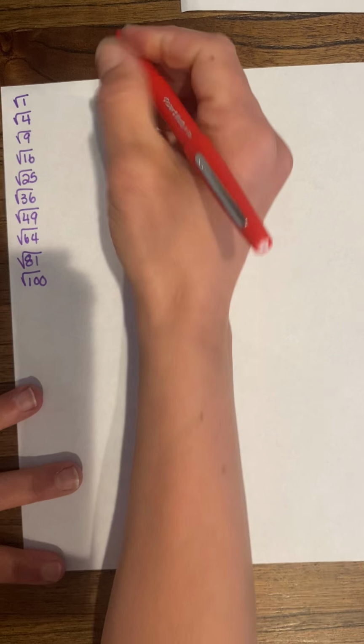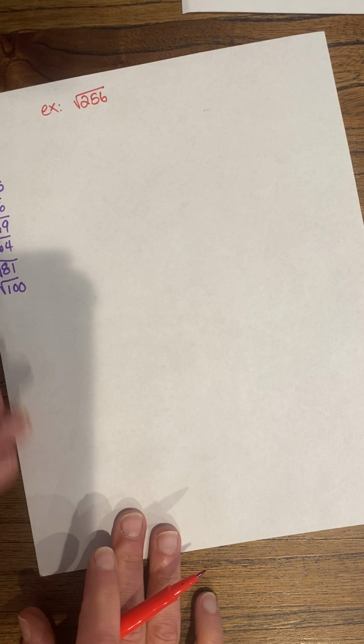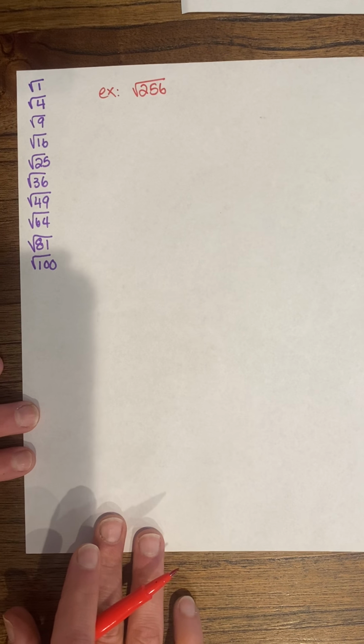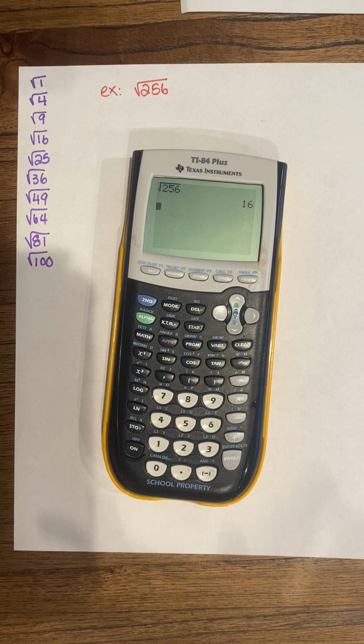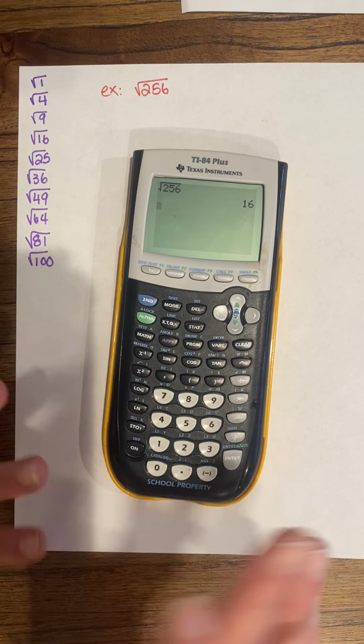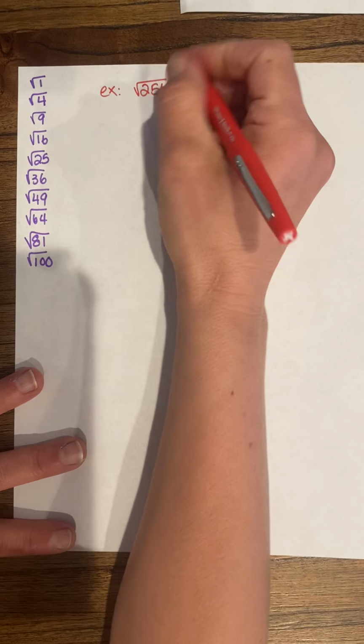Okay, so to look at some examples, let's start with, what if you're given a really big number, like 256, okay? Well, before you even determine how you're going to simplify this, the first thing you should ask yourself is, is this a perfect square? Now, my list only goes up to 100, but what I have here is my trusty little calculator. Let's just type in the square root of 256 and see what we get. We do get just a plain old 16, which means it is a perfect square. That means 16 times 16 is 256, right?